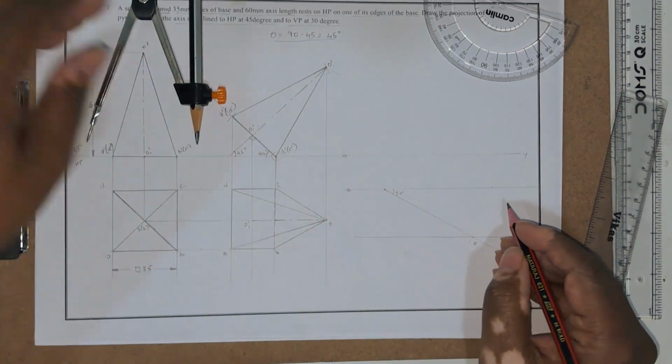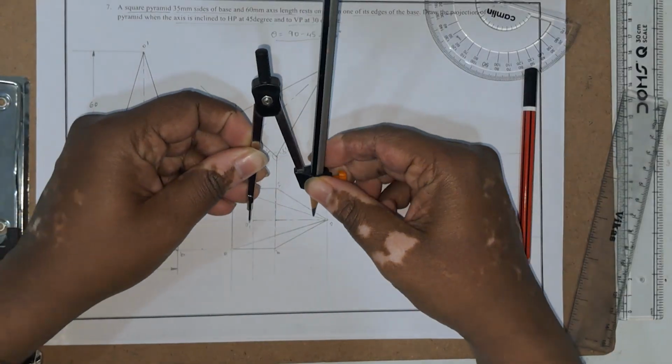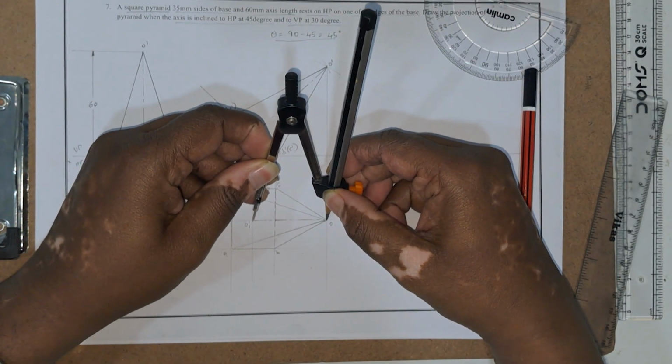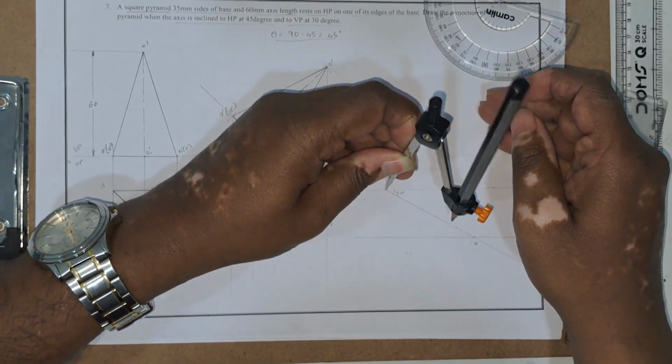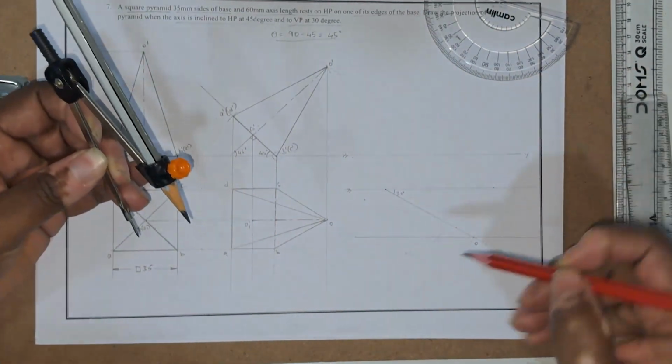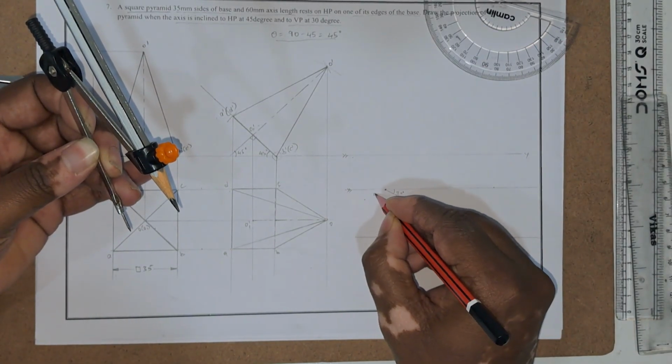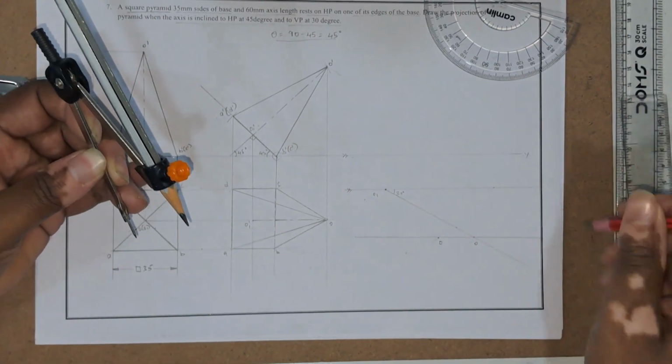I'll draw the line through that inclined line. Second position top view I shall come here, O1 dash to O dash. So this is my final O, right? And this becomes my O1.